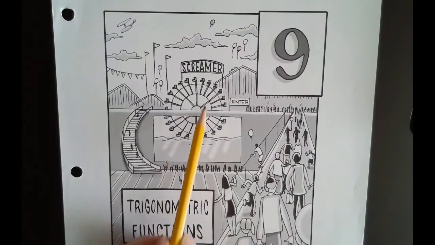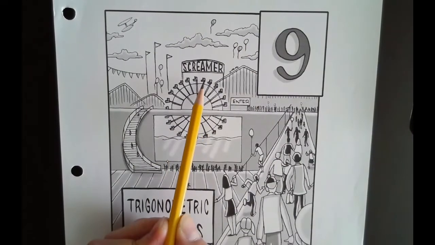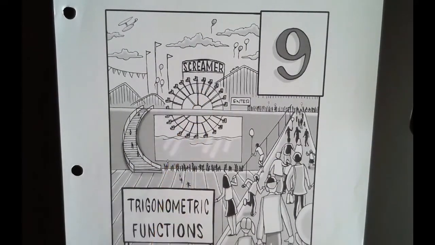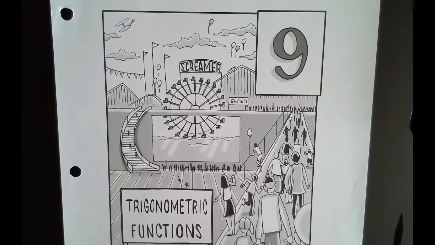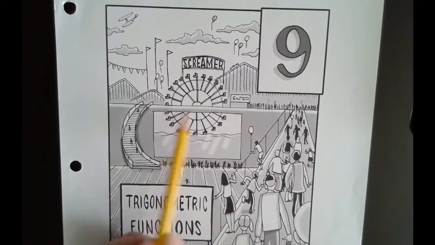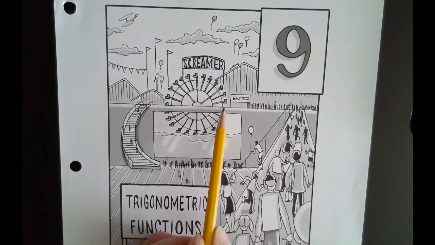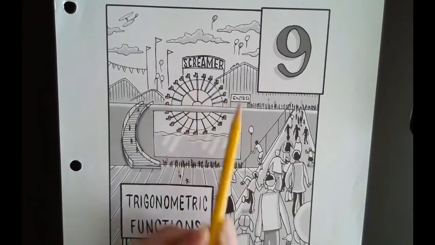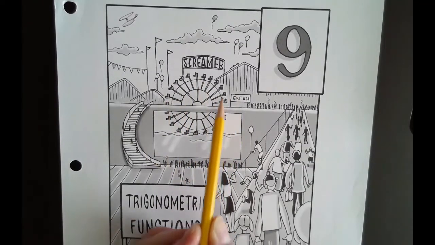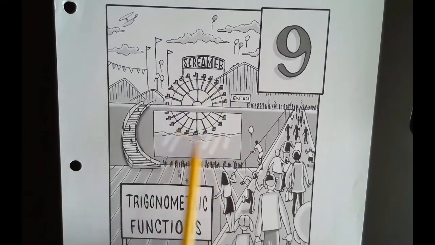Please note that your height above the ground will be called a positive number when you're above ground, and a negative number for below ground. Notice there's even water at the bottom to splash through. When you've made one complete rotation, you get back to the beginning, and this ride could go around several times before it stops. But each time, you just rotate through the exact same circular path. That is the idea that we're going to use to help us understand trig.